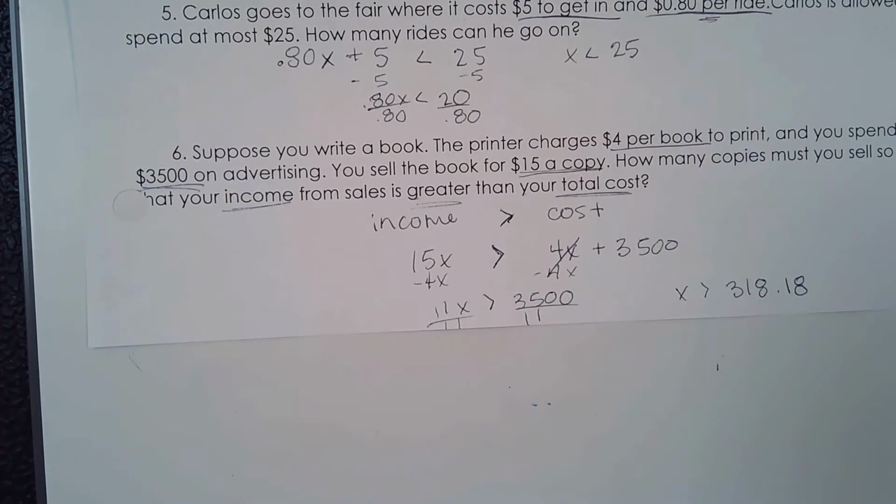So what is x for us this time? So they're your number of books, right? So when you go to the bookstore, can you buy just 0.18 of a book? You gotta buy the whole thing, right? So you got about 2 books. Wait, no, you got about 1 book. You don't have no money. So it's gonna be 319.